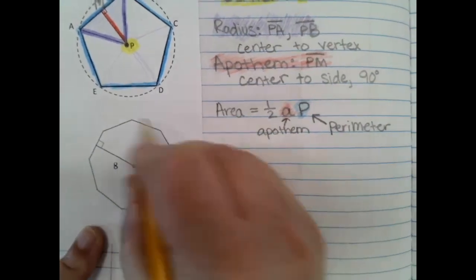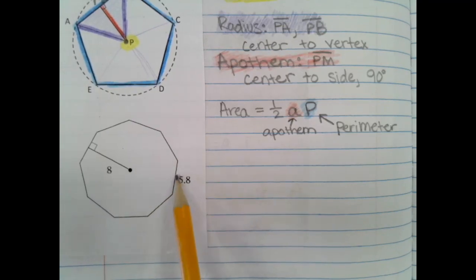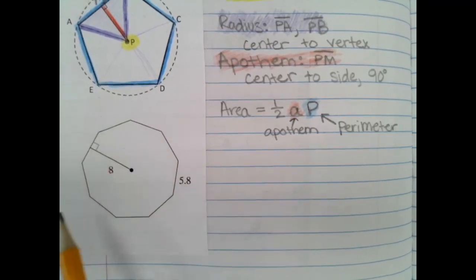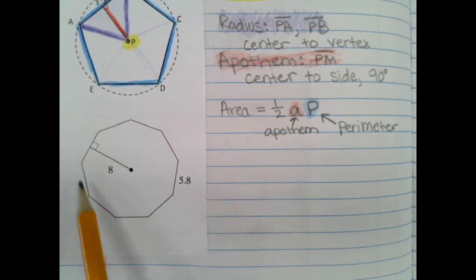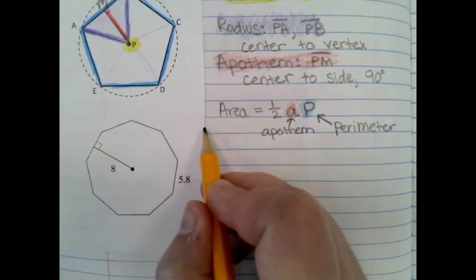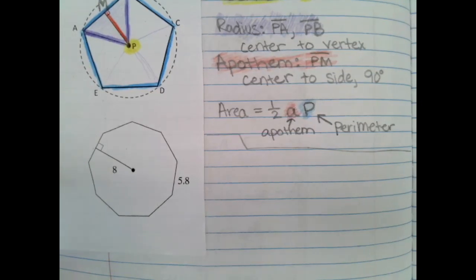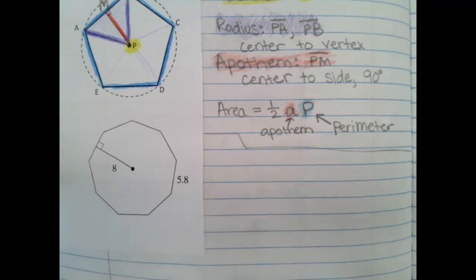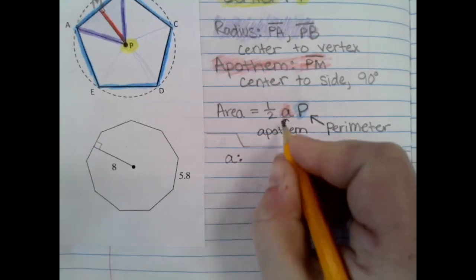All right, so in this problem here, how many sides do we have? I think 9. 1, 2, 3, 4, 5, 6, 7, 8, 9. So that's a nonagon, if you want to know the word nonagon. Okay, and in order to do this formula, we need to know what is the apothem, and we need to know what is the perimeter. So little a here stands for apothem.